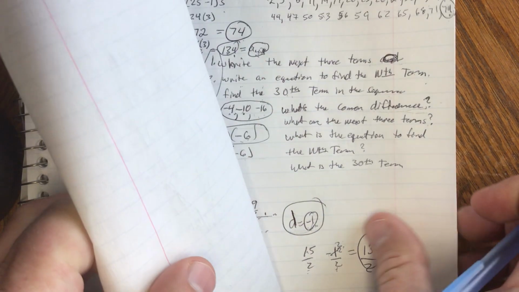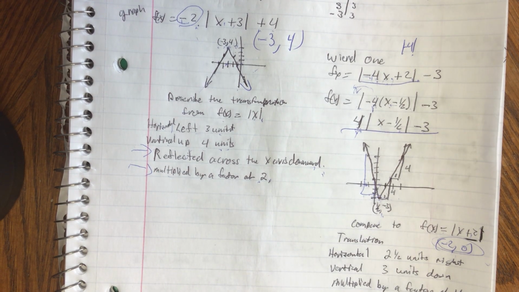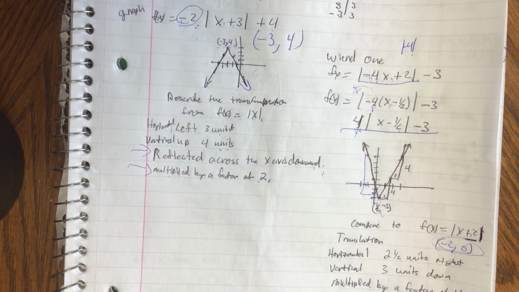Let me see if there's any others that I want to go over. I think that's it. So let's turn to your book. We're in section 1.1, so we're in the very first chapter. I know that's kind of weird because we kind of went backwards, which is fine. That was intentional. So we want you to go to section 1.1, and I want you to do problems 5 through 41, 4k plus 1.